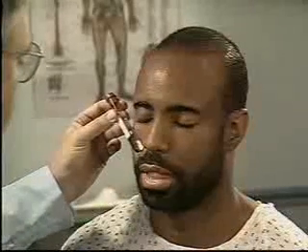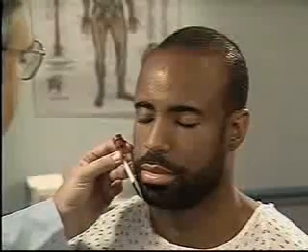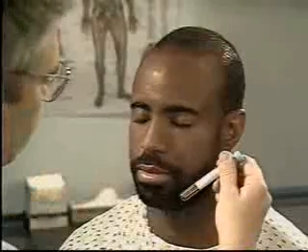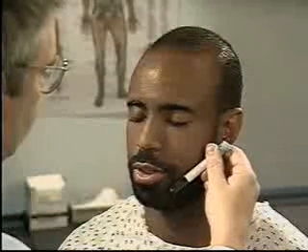Again, explain the test first to the patient. Then, with the patient's eyes closed, test scattered areas. If indicated, compare sides. Cold.